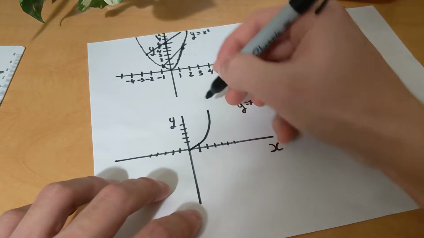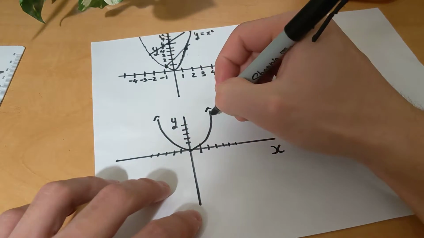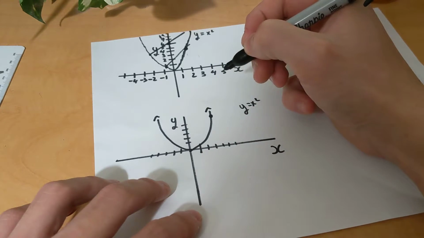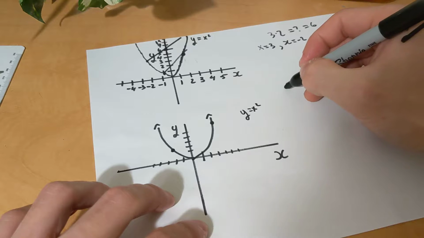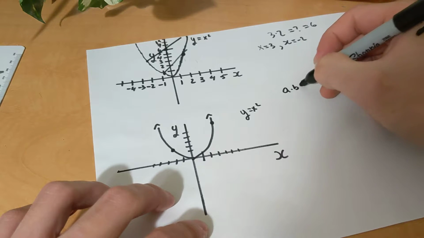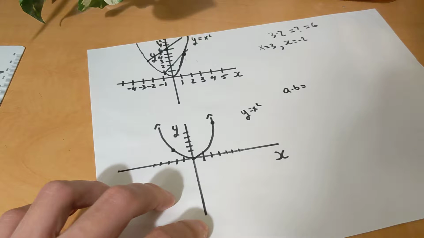You don't really have to worry about the proper size. But basically, I'll show you that it actually works. So we are trying to find what a times b is equal to. So let's just say we don't know what a times b is equal to, right?